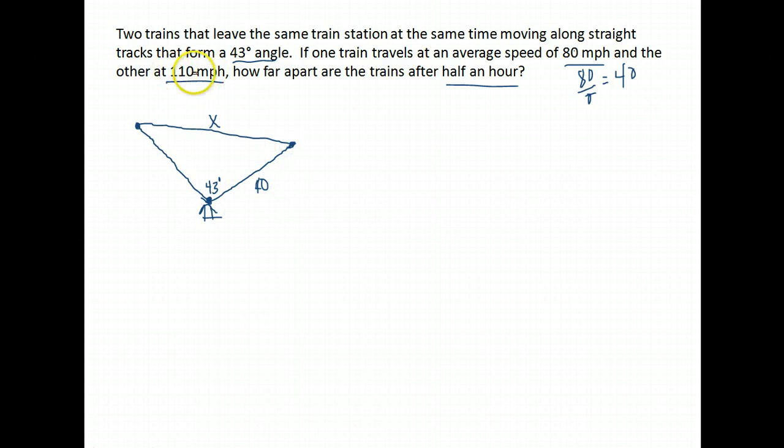The other train was going at 110 miles per hour. So again, for a half an hour, we just divide that in half, and it made it 55 miles from the station. So there's my situation, something that's easily solved using the law of cosines. I have two sides and the angle between them.